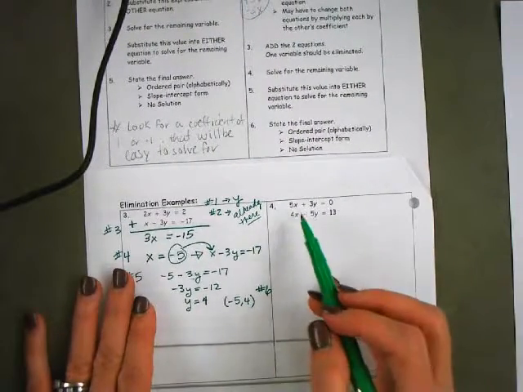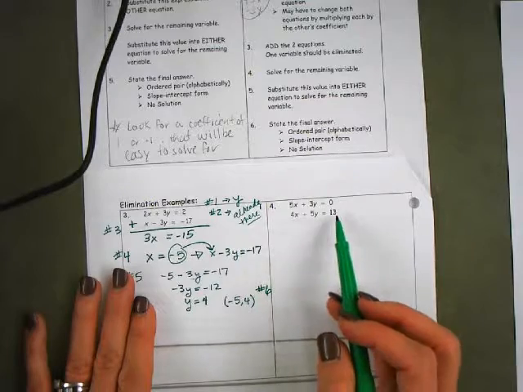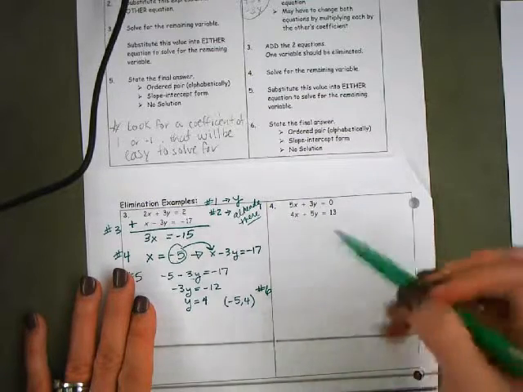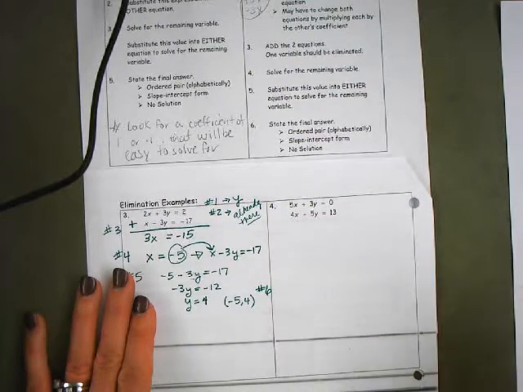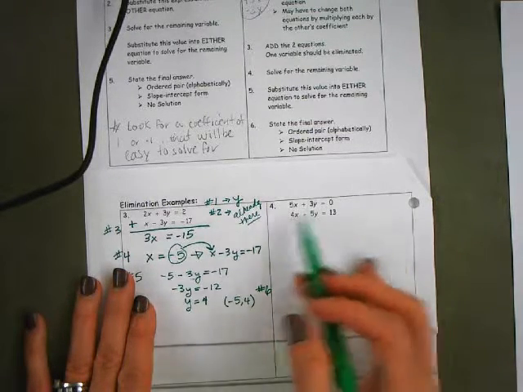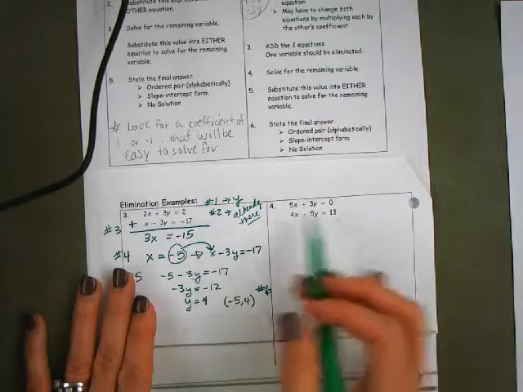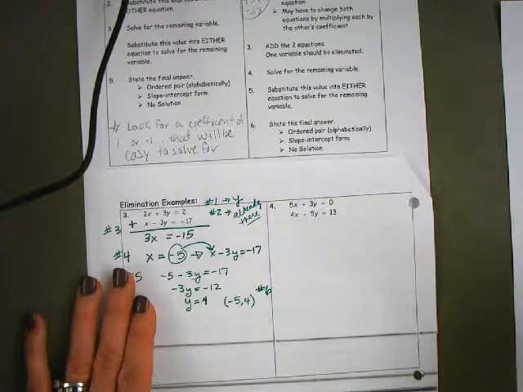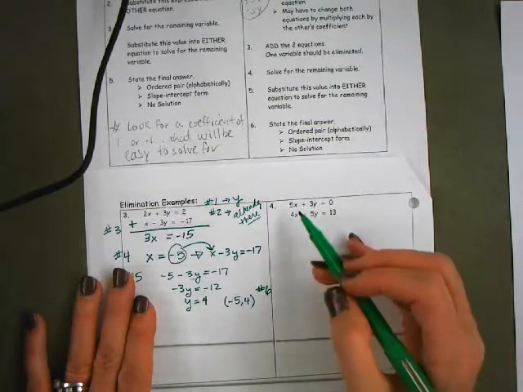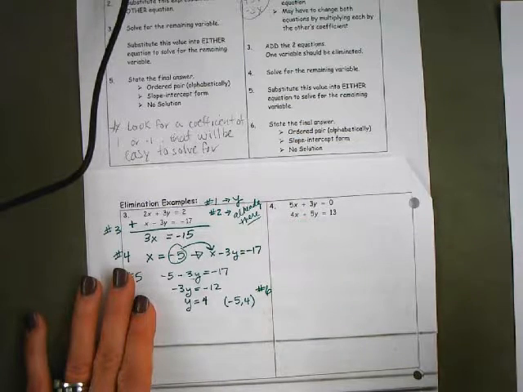If I look at 5x plus 3y and 4x plus 5y, and I need to have one of those be eliminated, I have to find a number that they both can go into and multiply the whole top and bottom by that number to make it the same. So I could look at 5 and 4 and say, what's the number 5 and 4 go into? 20. I could look at 3 and 5 and say 15. So which one do you guys like better, 20 or 15? 15? Okay, we're going to do 15.